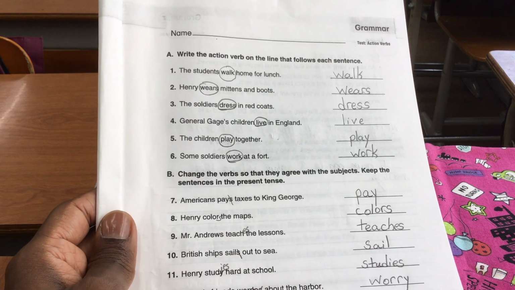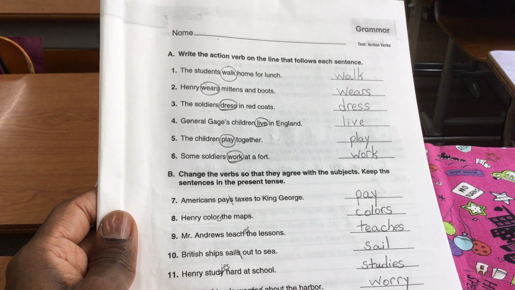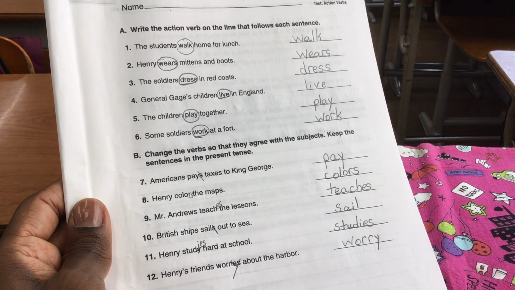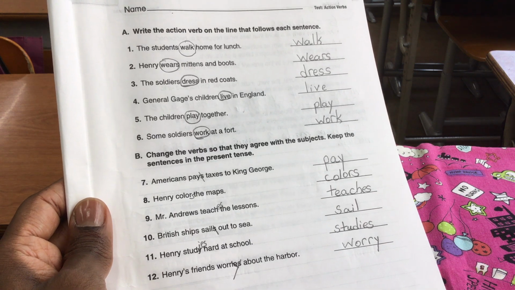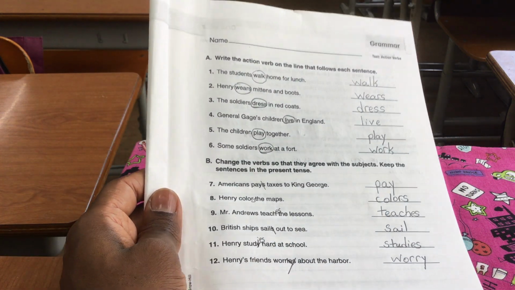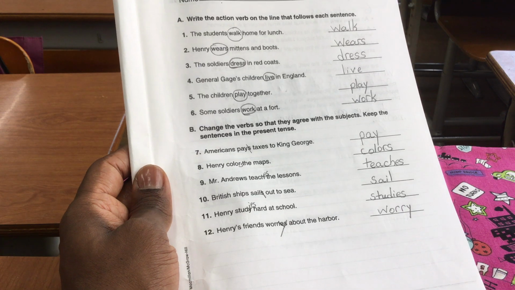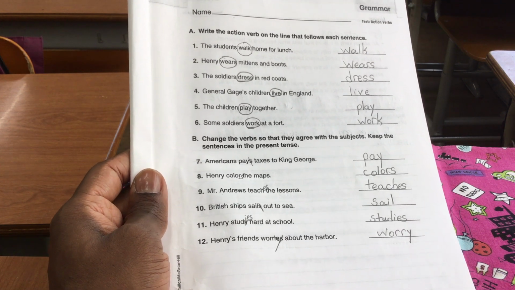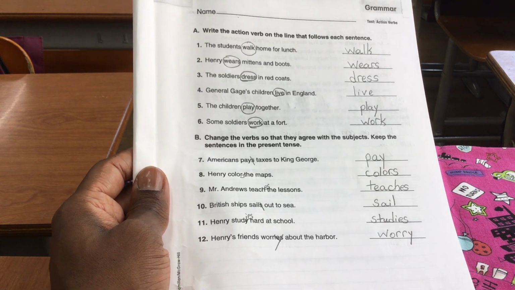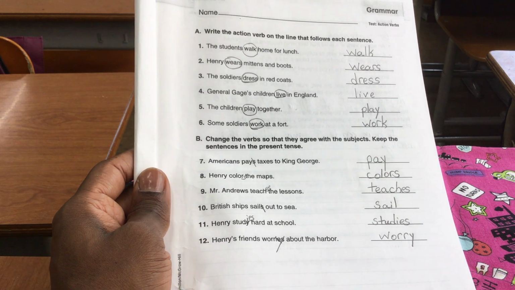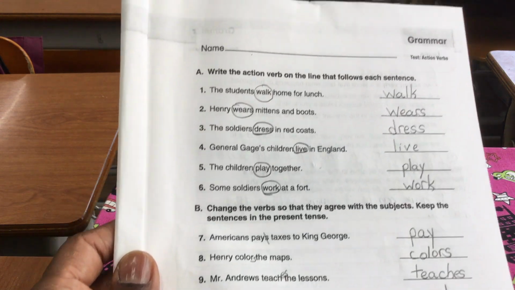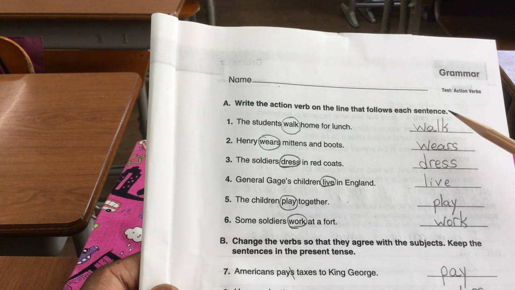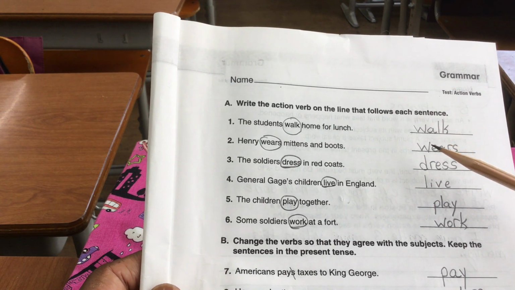So I'm going to go over the answers to yesterday's test that you took on page 69. I'm just going to go through the answers on this page because on page 70, everyone's sentences are going to be different. So after I go over the answers on this page, then I will go into today's activity. For part A, you needed to write the action verb on the line that follows each sentence.